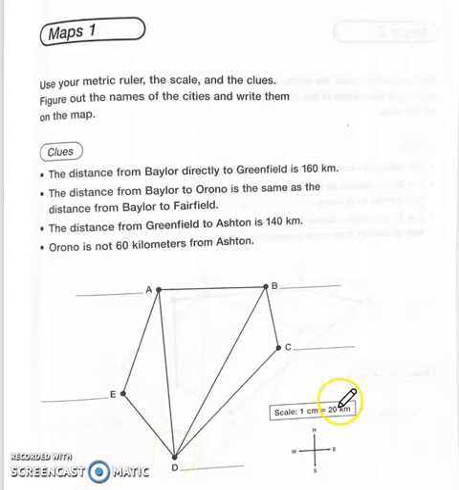And then that's how all these are going to work. Always, always, always check the scale and make sure you're using the centimeter side of your ruler. Good luck. Do a good job.